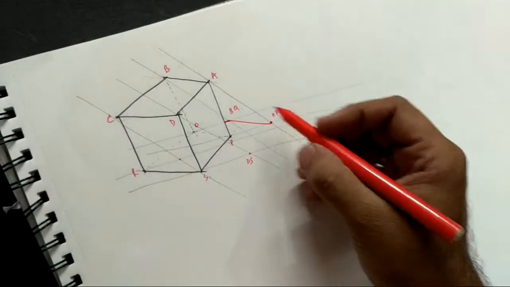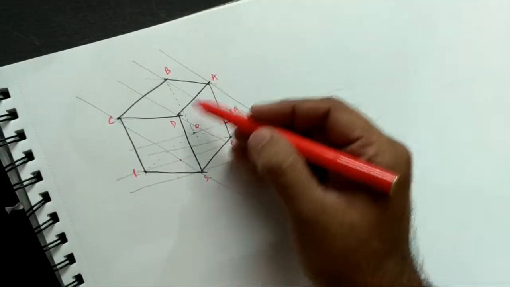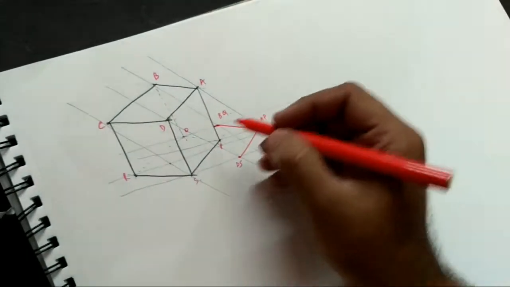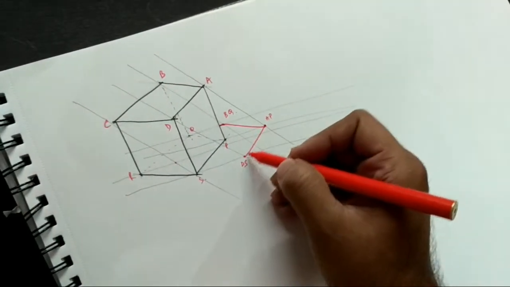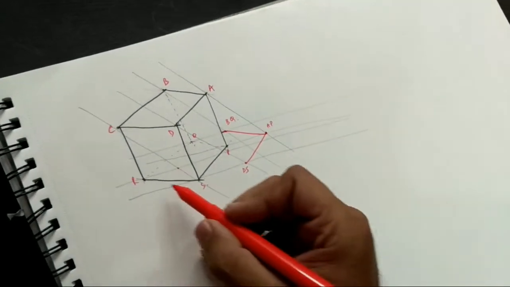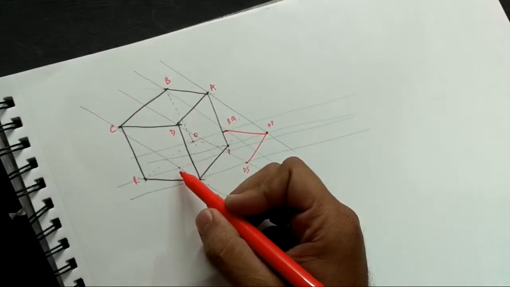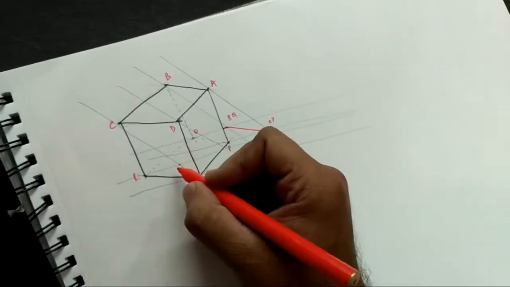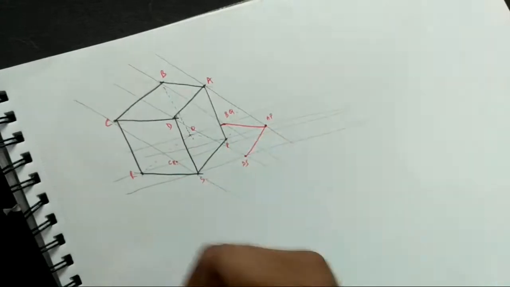Similarly, in the case of AD, we can join AD, and PS also comes over here in a similar manner. Now here we have DC. So here we have DCR.